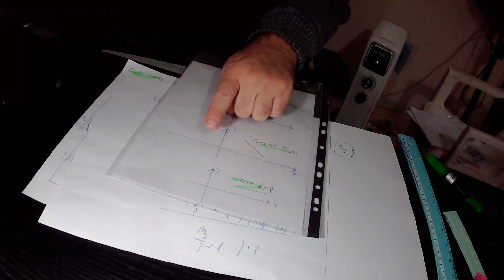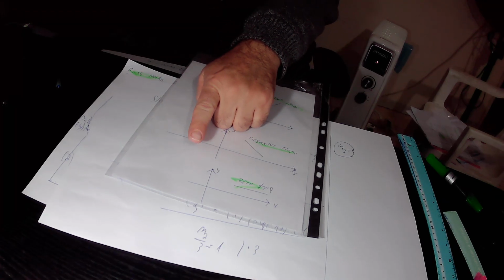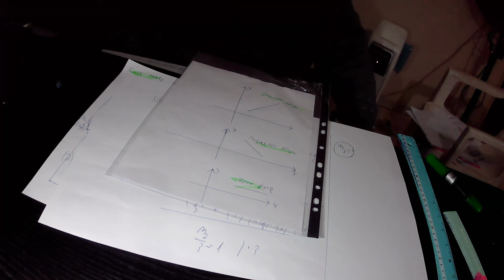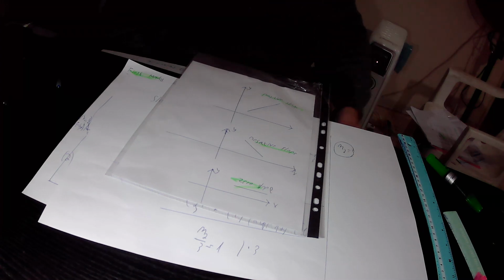So therefore, we don't even have to ask about the slope because it is not a function at all. Okay.